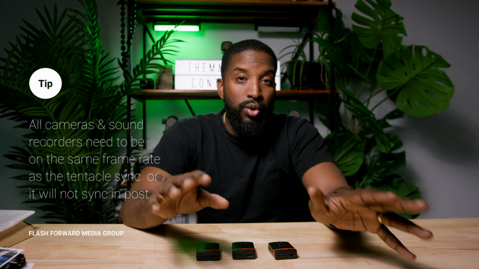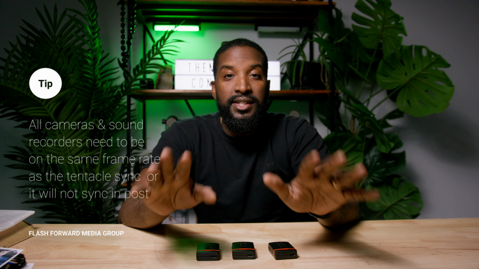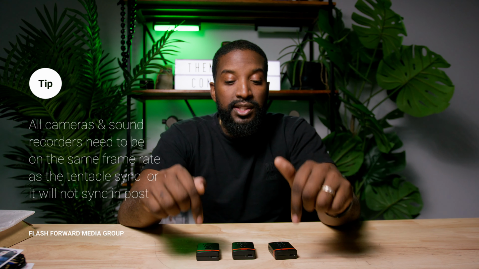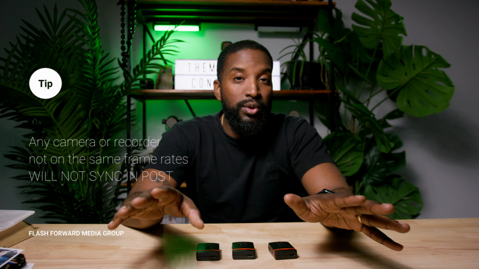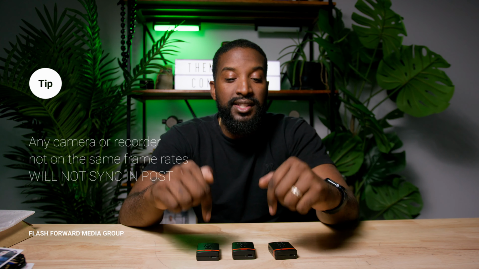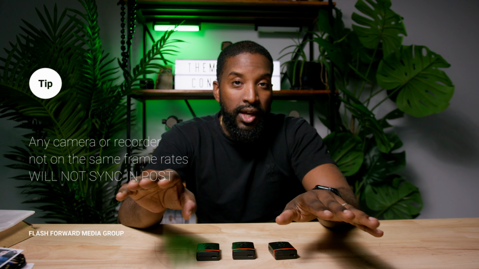A few key things that you need to remember when working with time code is that all of the cameras and recorders need to be on the same exact frame rate. That does include whatever you set the Tentacle Syncs to. If you don't do that, any camera or field recorder that's not on the same frame rates as the Tentacle Syncs will not sync up in post. So that is the key to this entire thing. Make sure every camera that you want to be able to sync is on the same frames per second.